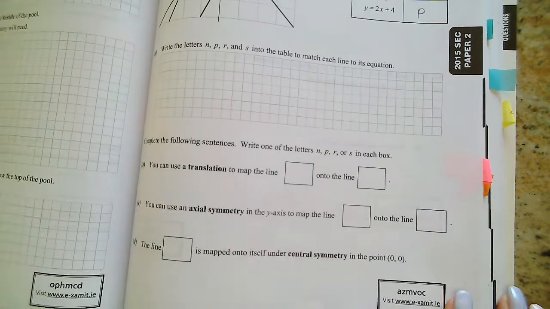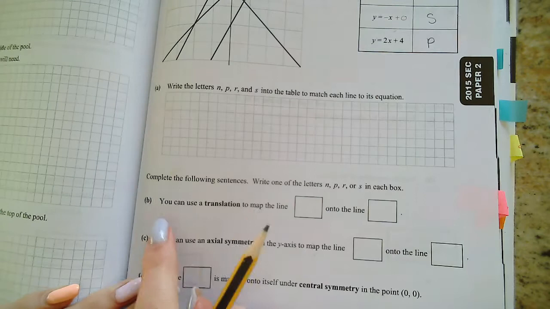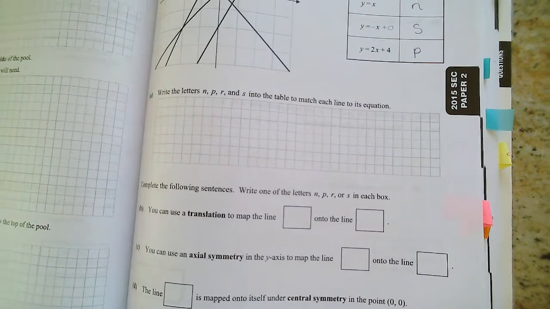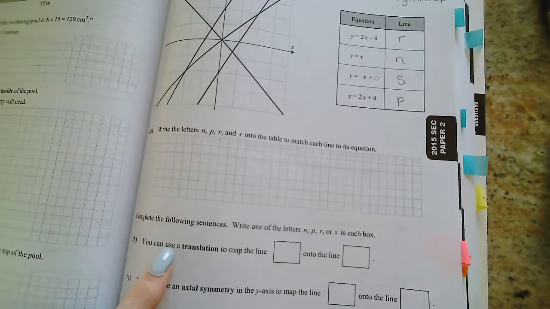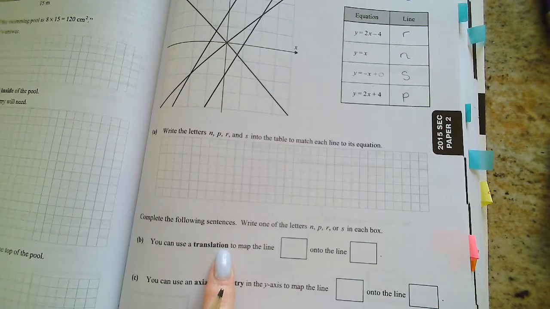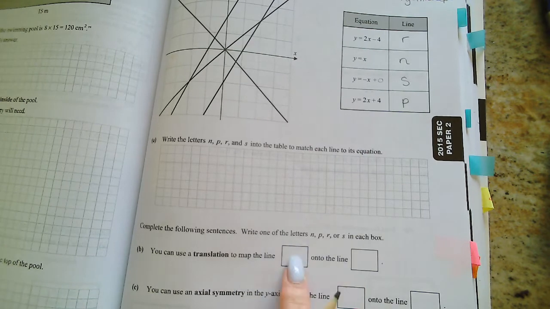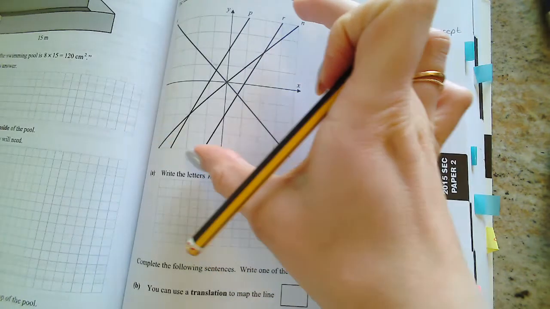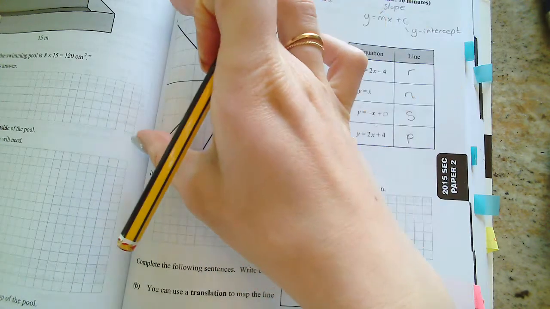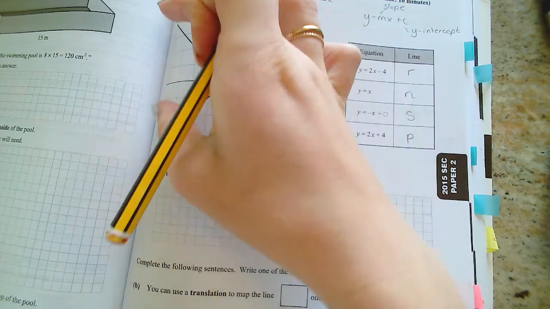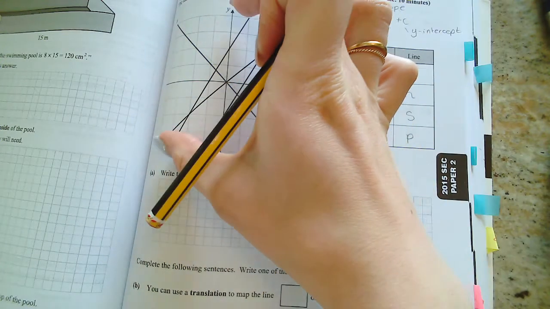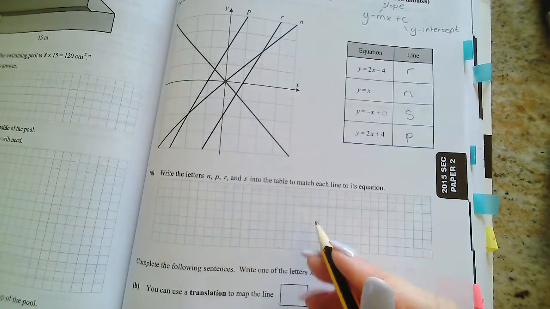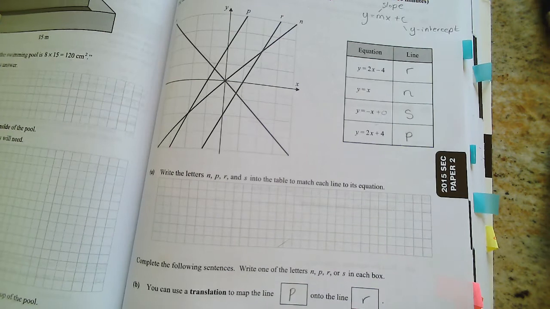For the next part, we have to complete the following sentences using these letters here. And we want to figure out, you can use a translation to map the line blank onto the line blank. So translation is basically just where I can move the object, or the line in this case, anywhere, and it's exactly the same size. I don't rotate it or change its size. So P maps to R. So I just actually move P across and there's R. So order doesn't matter. So P and R there.